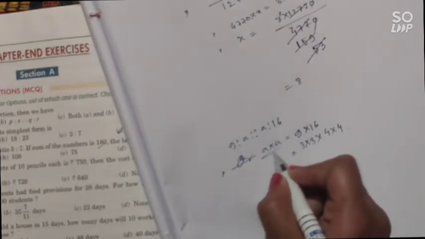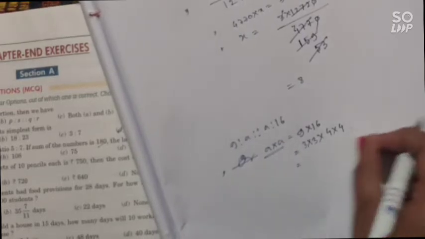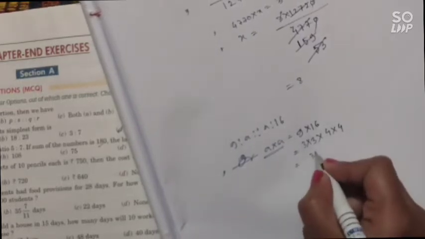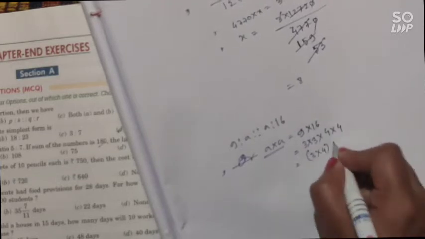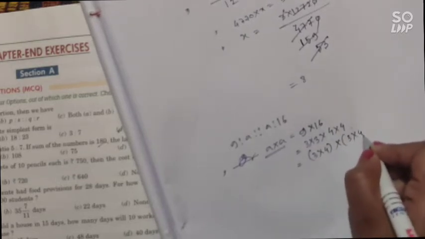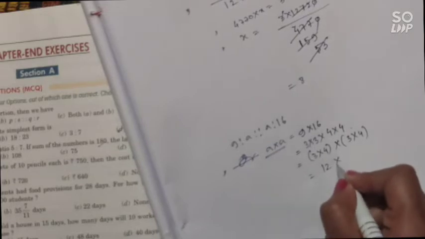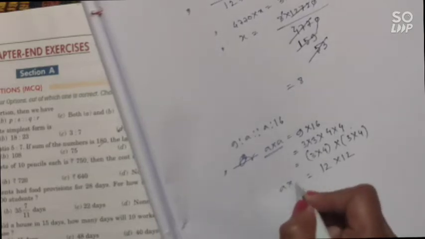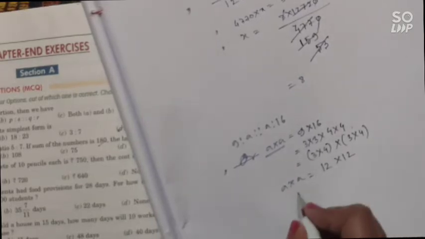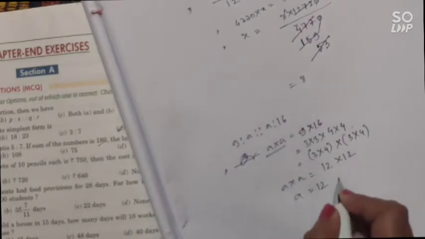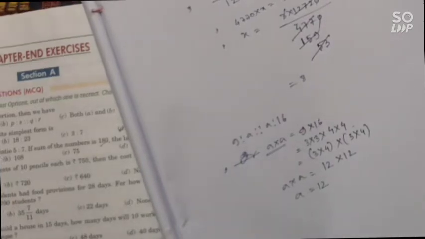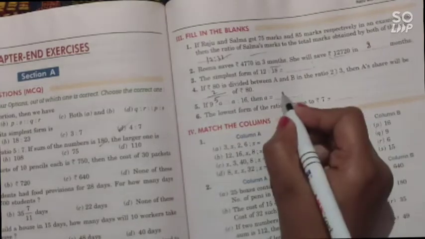So here we have a into a. Here we have to write the multiplication of two same numbers. So one 3 with one 4, into another 3 with another 4. So this will be 12 into 12. So a into a equal to 12 into 12. So the value of a will be 12. The value of a is 12.